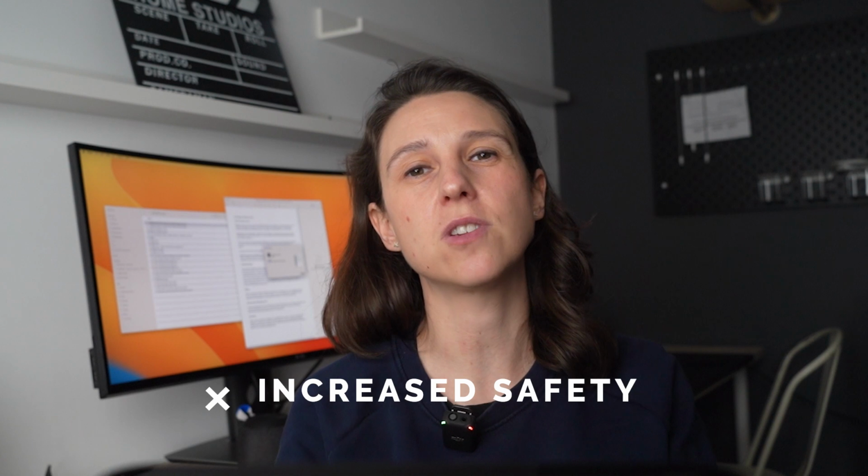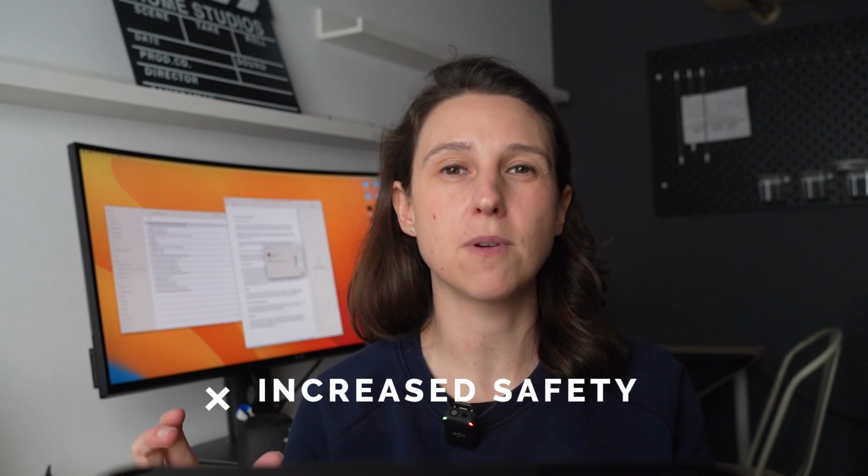Okay, so this one is really important for the construction industry, and that is safety. I've already mentioned that we're eradicating the need for a banksman, we've eradicated the need for an engineer. All these people do generally work in close proximity with machines, so the fewer people near the machine means increased safety. There's not going to be any nasty accidents.